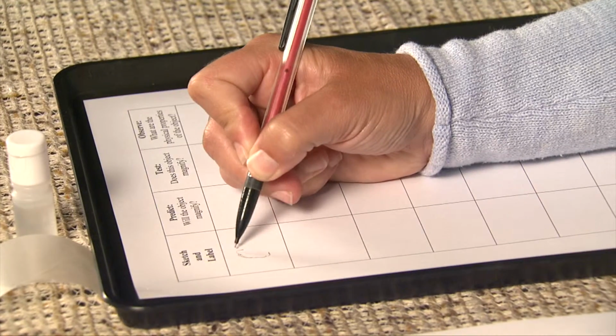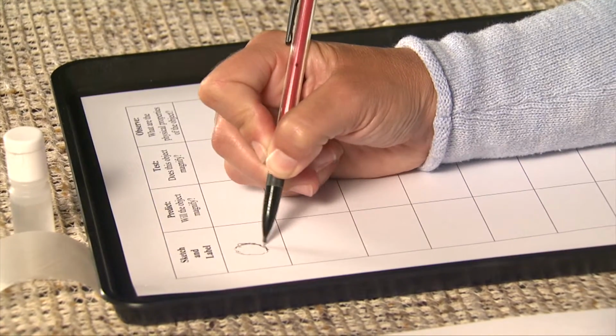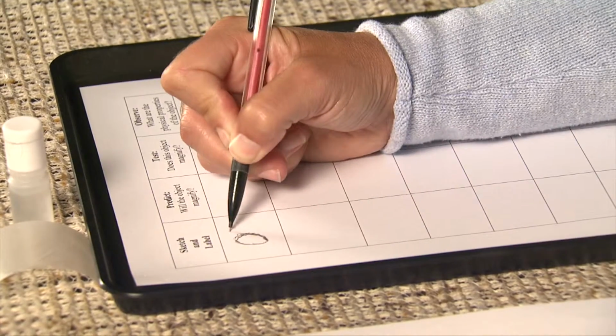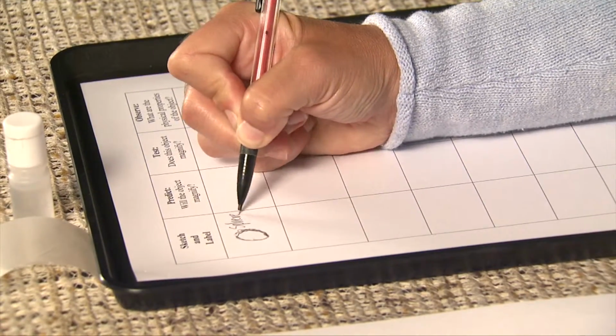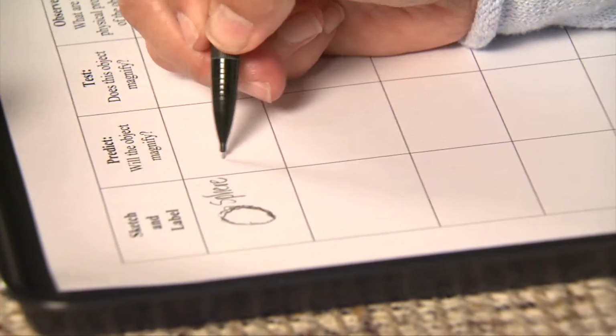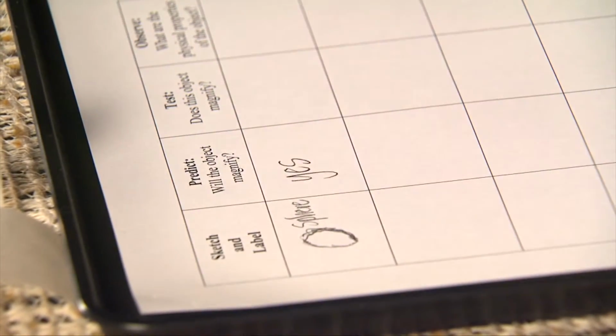So what we're going to do is, as a student, I would sketch and label after I saw the sphere under the document camera. So I draw my best possible drawing. I draw the sphere here, and I label it sphere. Then I'm going to predict whether the object will magnify. And I'm going to say yes.